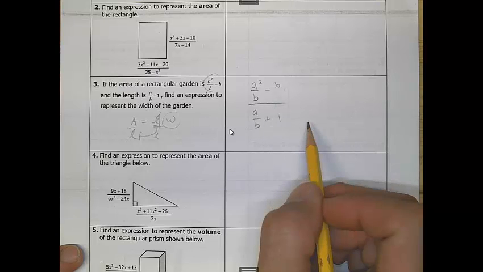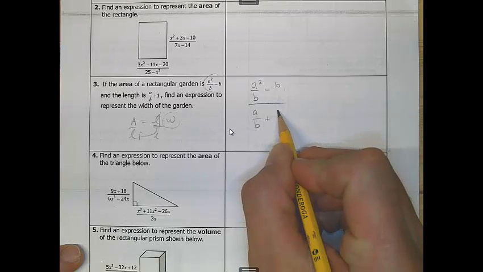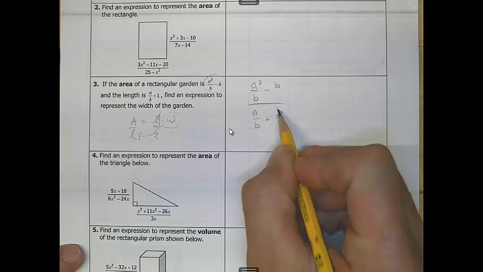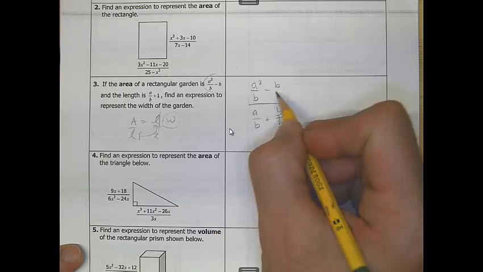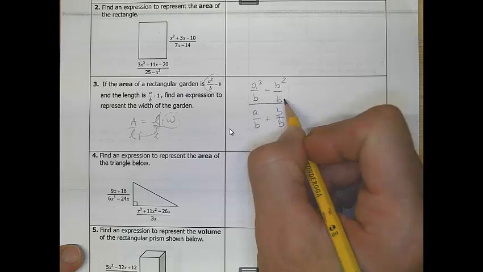All right. To finish it, what you need is a common denominator here. So you're going to multiply top and bottom of this by b. So 1 becomes b over b, so you have a common denominator here. And same thing here, this becomes b squared over b. You multiply top and bottom by b to get a common denominator. Now you can simplify.